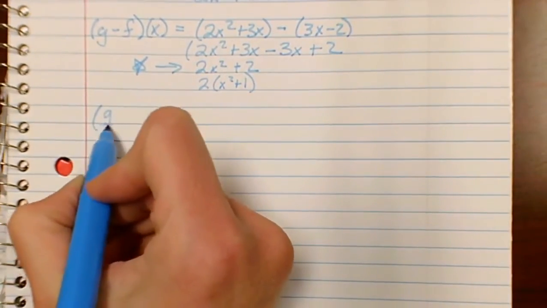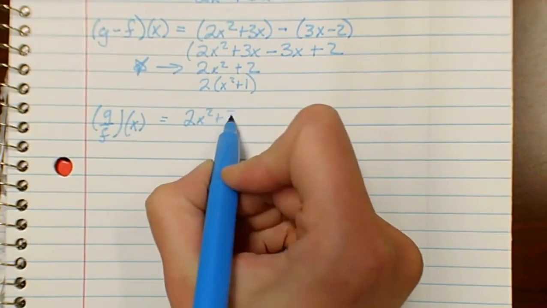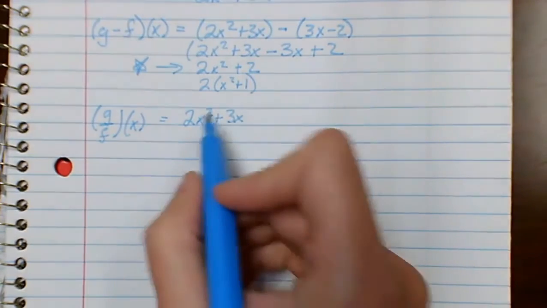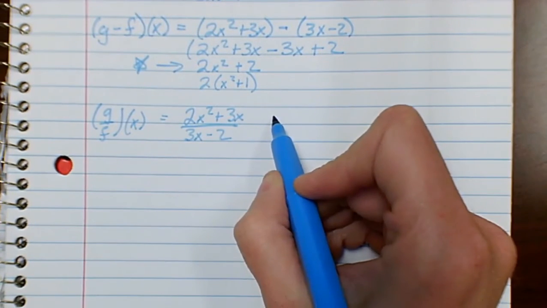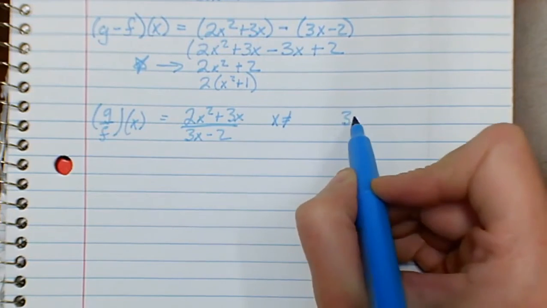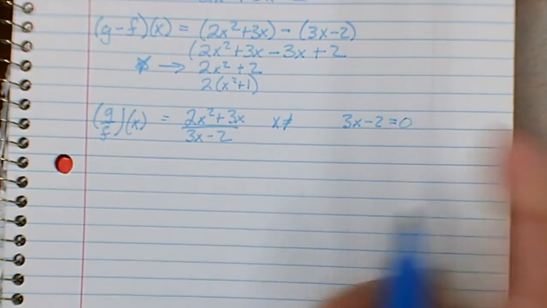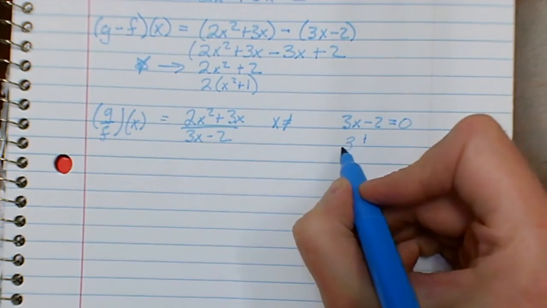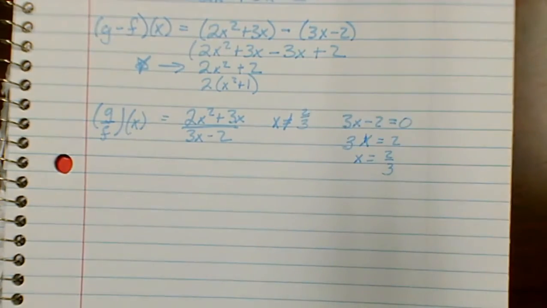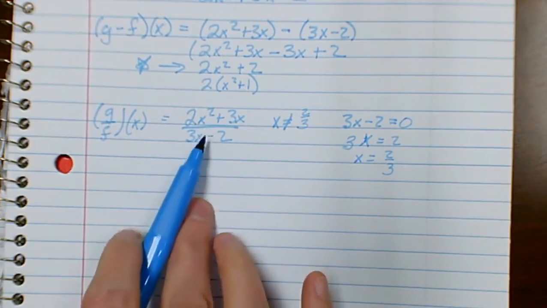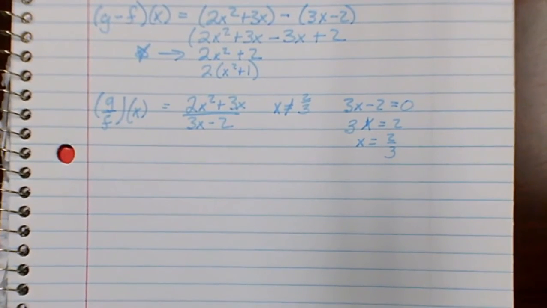If we have g of f of x, g is 2x squared plus 3x over f, which is 3x minus 2. Well, x cannot equal 3x minus 2 equals 0. It can't equal 0 because it's in the denominator. So add the 2 over, divide by 3. So x cannot equal 2/3. If you plug 2/3 in here, the 3's cancel out, leaving us with 2 minus 2, which would give us that 0. Zeros cannot be in the denominator.